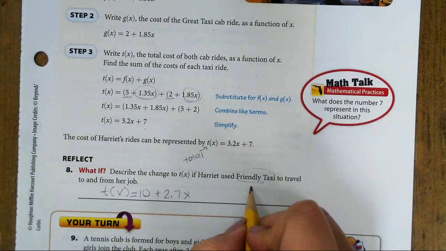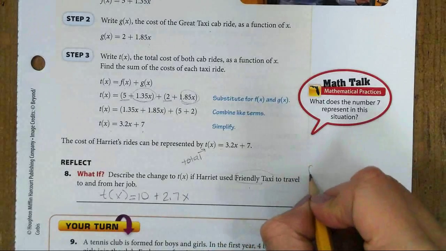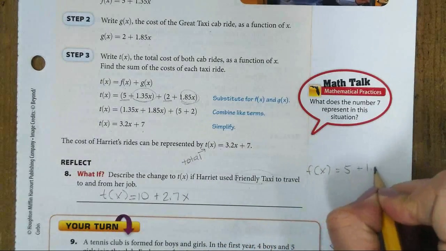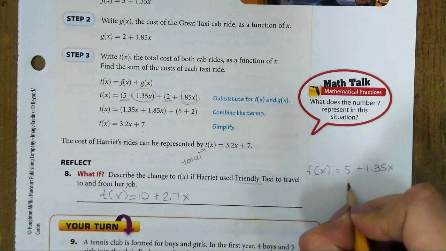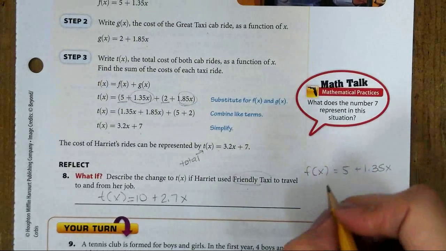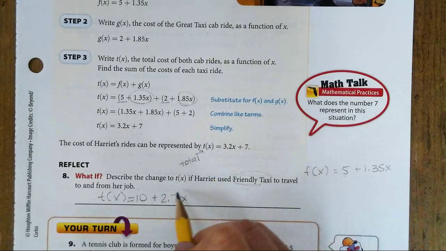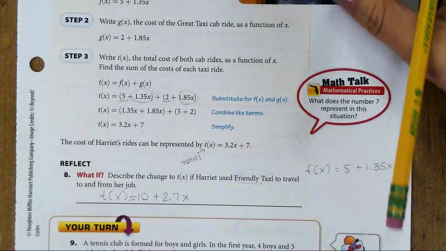Because at that point, if you're only using Friendly Taxi, then you're doing f of x equals 5 plus 1.35x, and you're adding it 2 times. So 5 plus 5 gives you the 10, and 1.35 plus 1.35 gives you that 2.7.